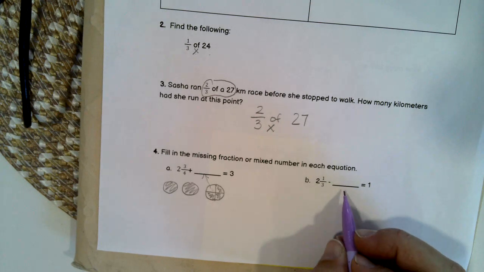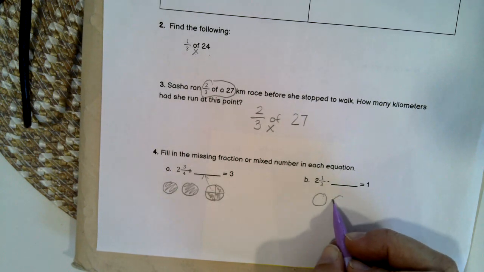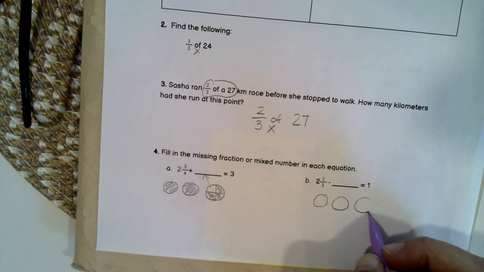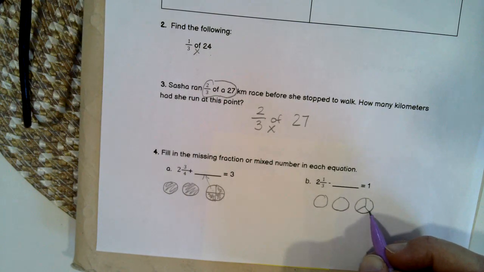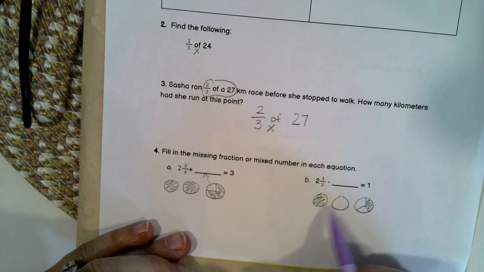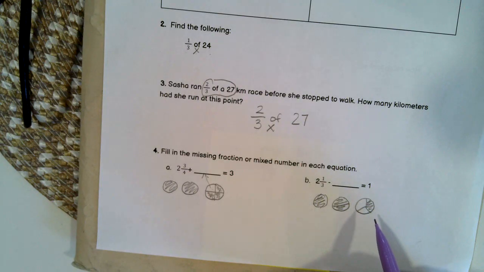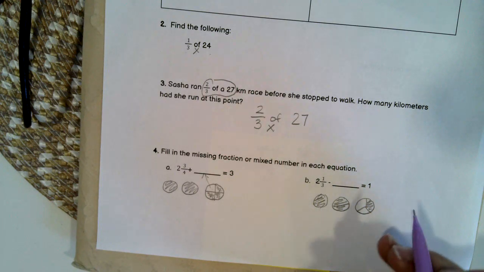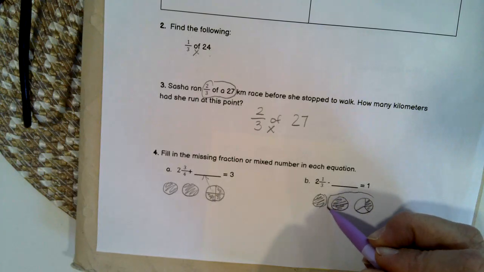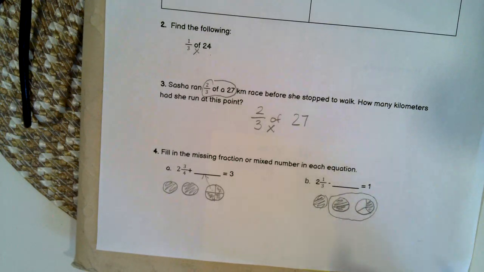2 1/3 minus something equals 1. Same thing, you could draw it. 2 1/3. If I took some away and it would equal 1, let's say I took these away, how much did I take away so that 1 is what it's equal to?